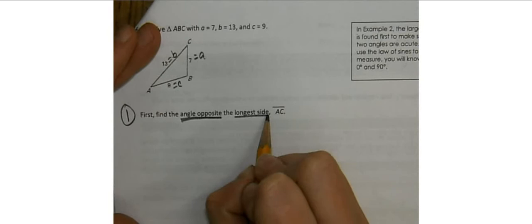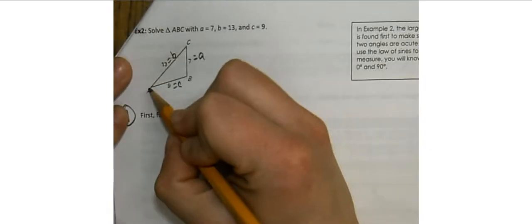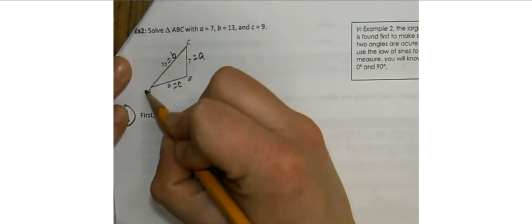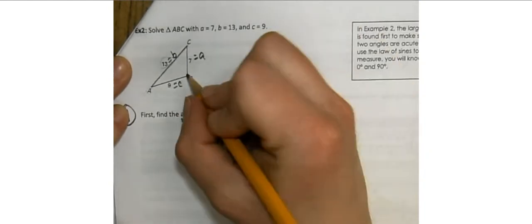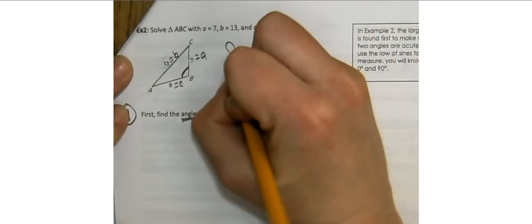So the first thing that we do is identify the angle that is opposite of the longest side. Our longest side is AC. We know that because 13 is the biggest. And the angle that is opposite is angle B. So we are going to identify the measure of angle B first. In side, side, side, it is very important to find the largest angle first.